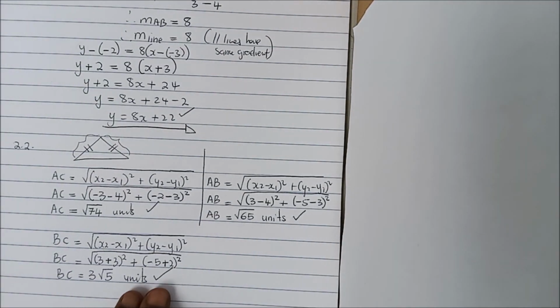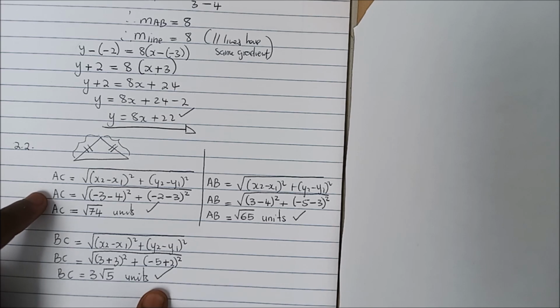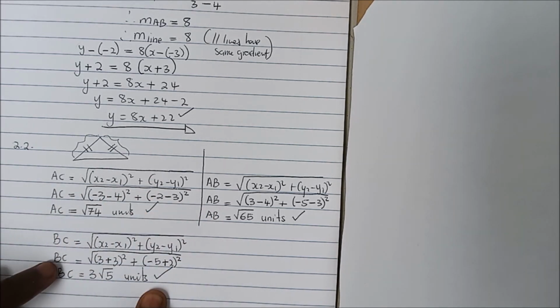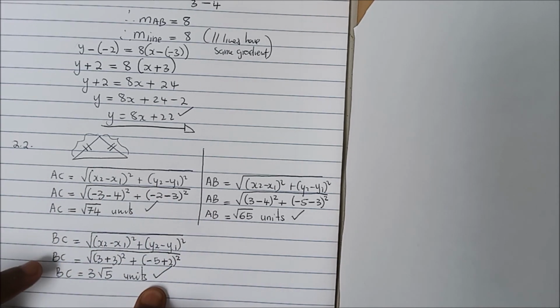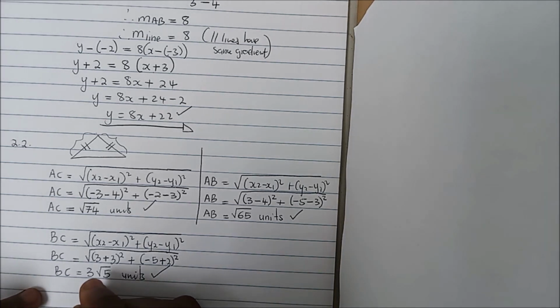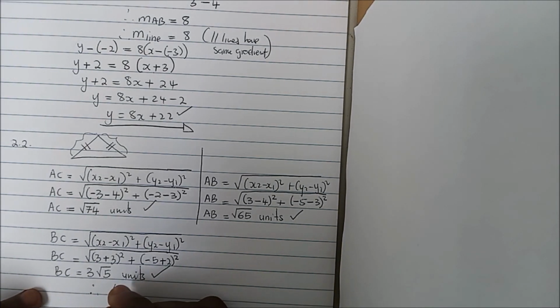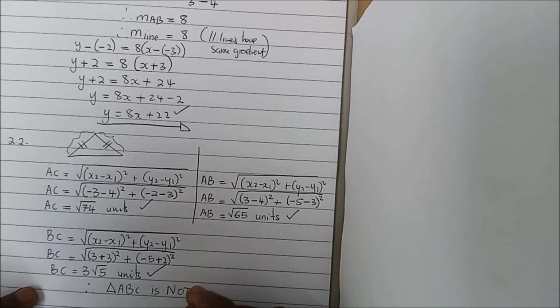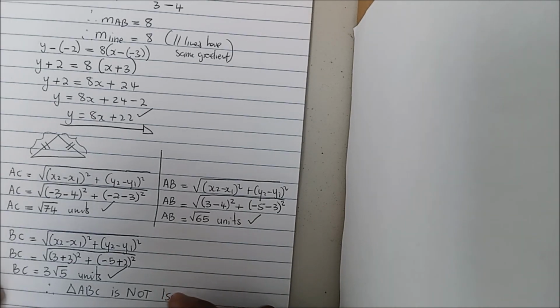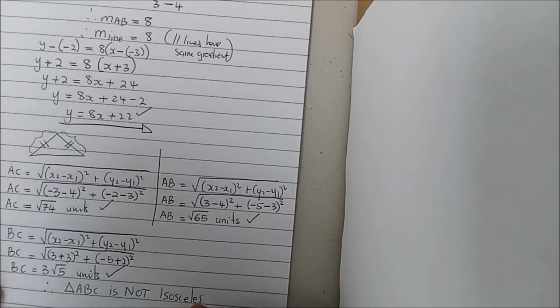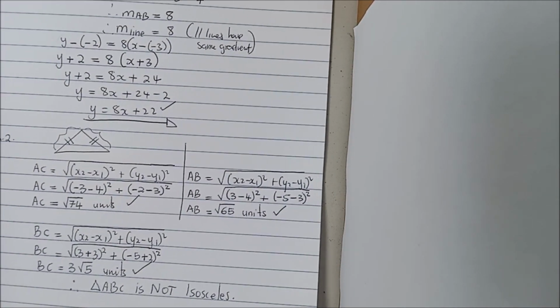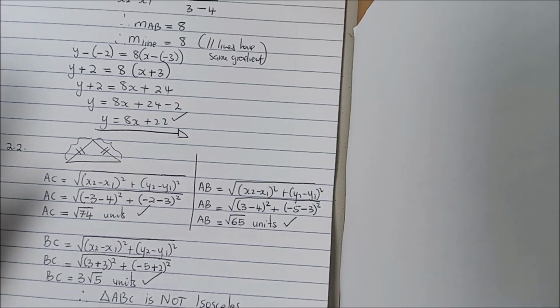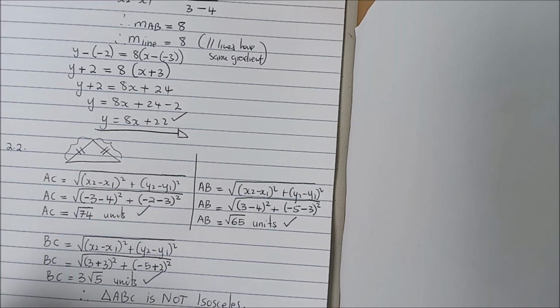So now let's go and make a conclusion. We have all the sides. We have AC, we have AB, and then we have BC. But none of them are equal. So therefore, our conclusion is triangle ABC is not isosceles. So why are we saying it's not isosceles? Because we don't have two equal sides.